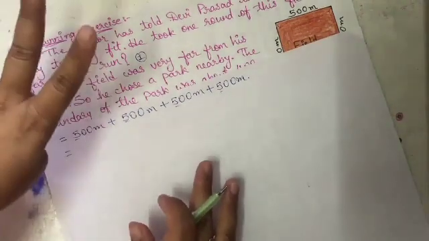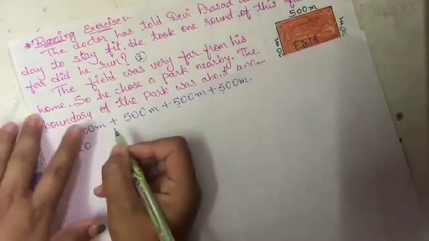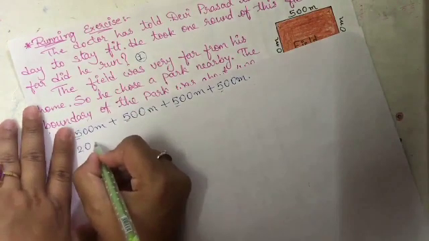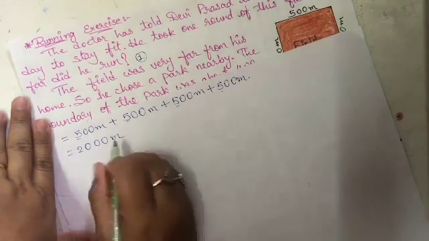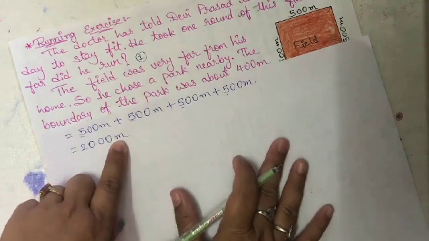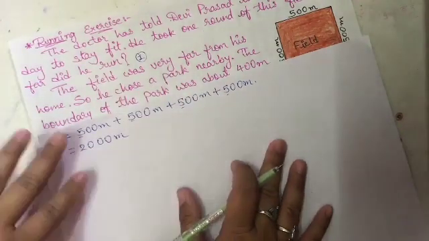How many times is it? 4 times. 5 4s are 20. Everywhere, how many common zeros are there? 2 zeros. So simply, we will keep double zeros and then the meter sign. So we got 2000 meter. Do you know how to convert meter into kilometer?